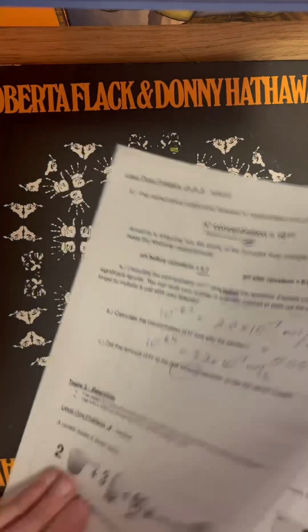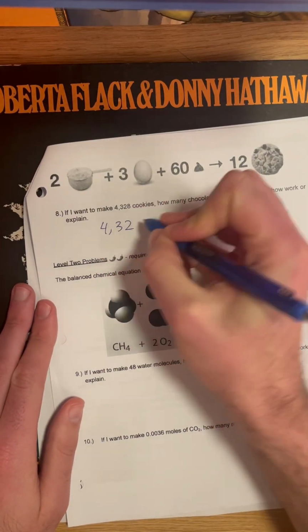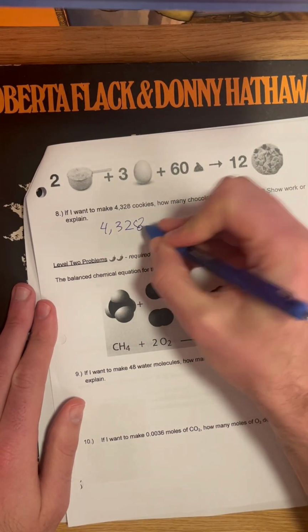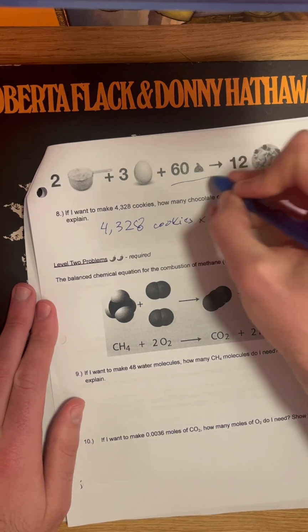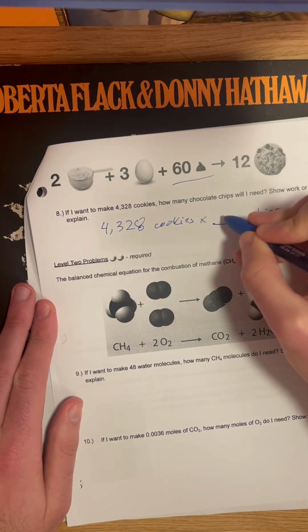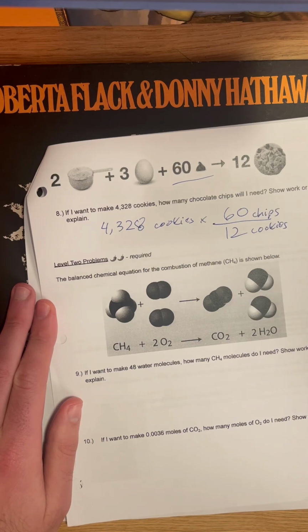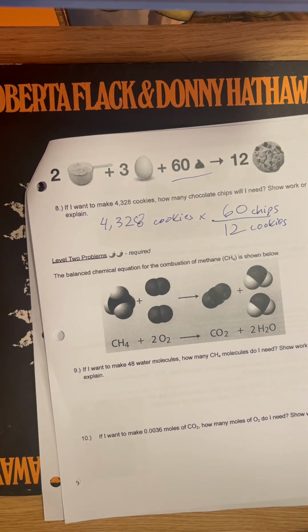So next one, same concept, just bigger numbers. I want to make this many cookies. Again, I want to figure out how many chocolate chips. So chips on top, cookies on bottom. See those cookies cancel out, and there are still 60 chocolate chips for every 12 cookies. So same exact process, just a bigger number.